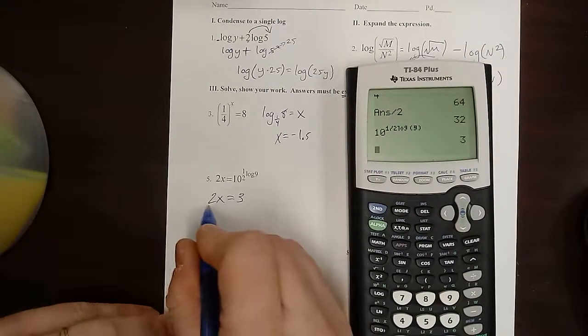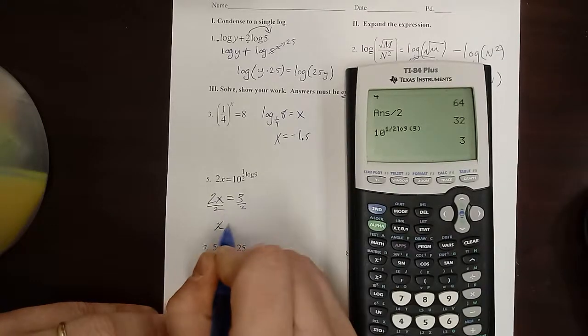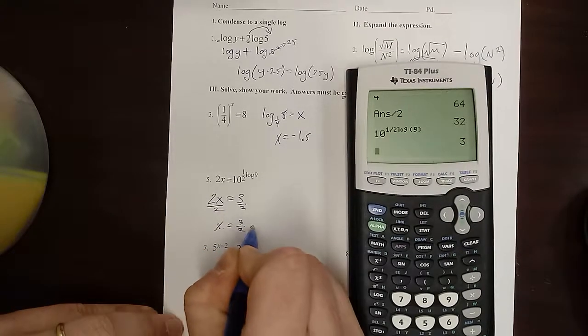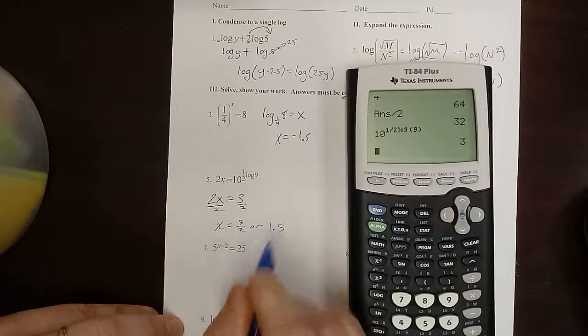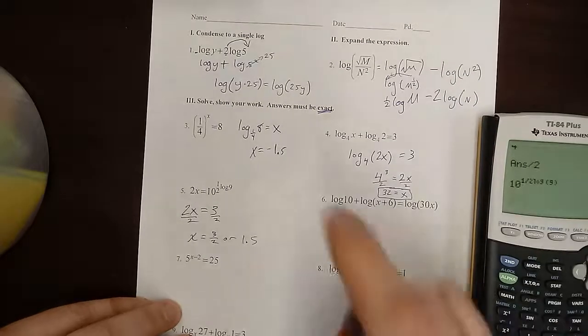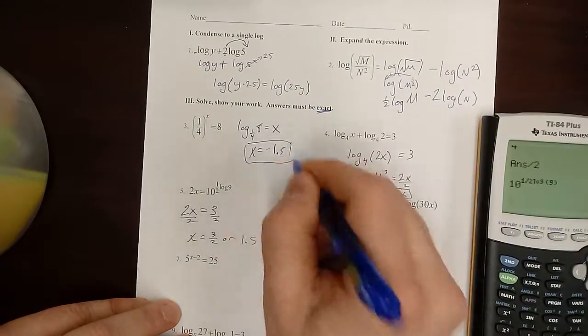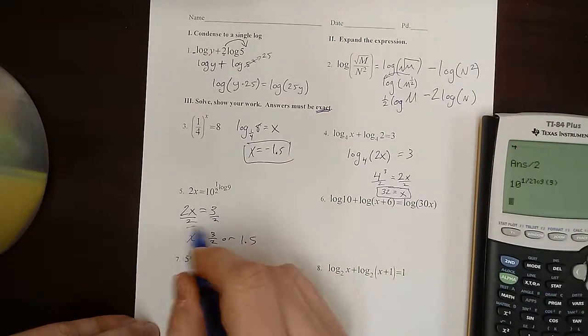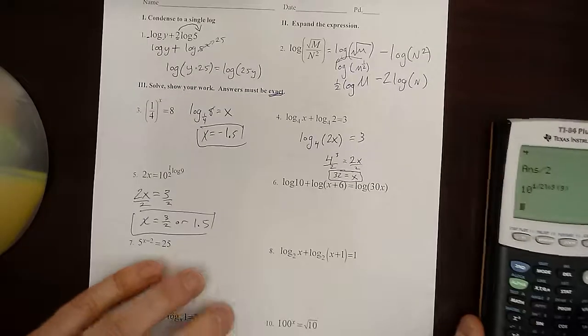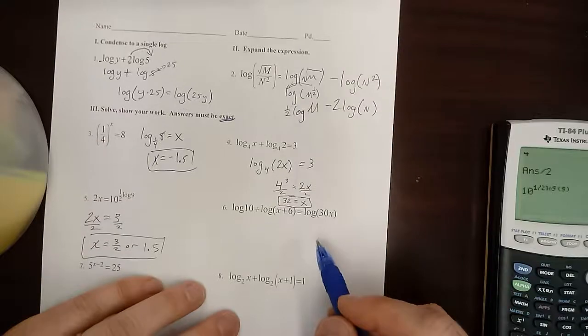So now I can divide both sides by 2 and get x is equal to 3/2, which is also the same as 1.5. So we got that one. All right, let's keep going. I said in class, don't worry about this one.